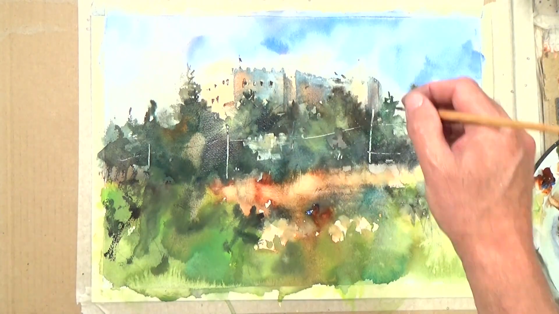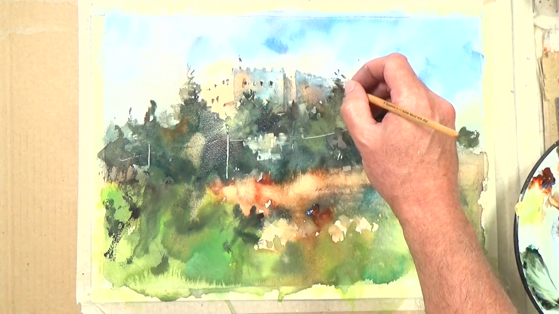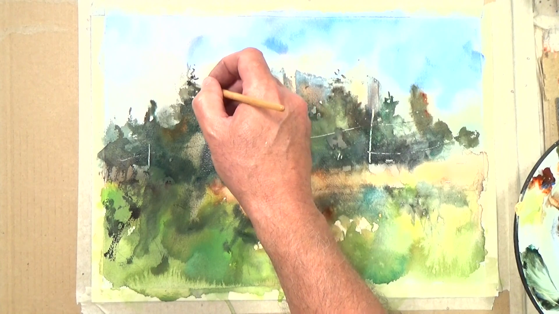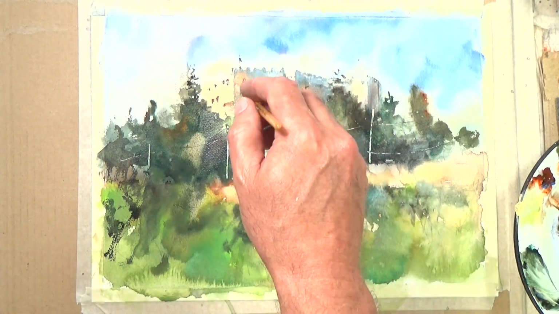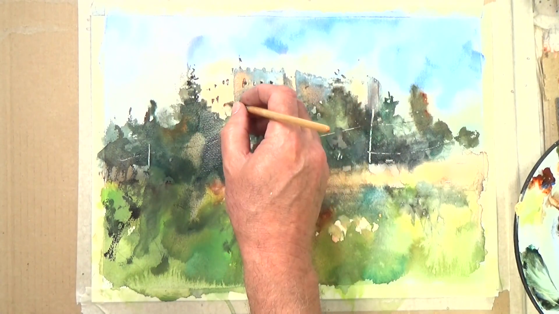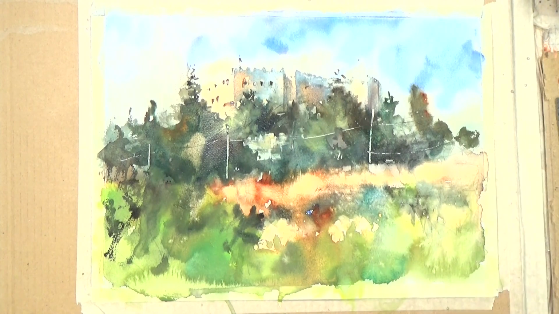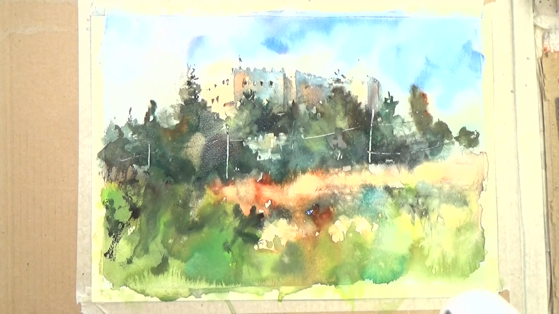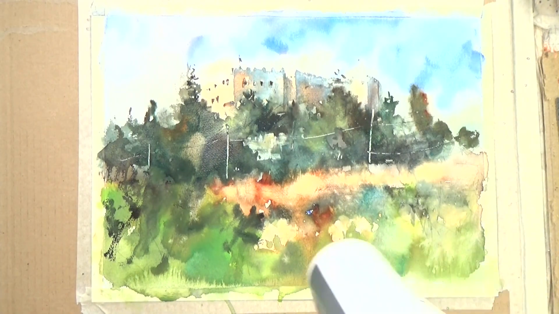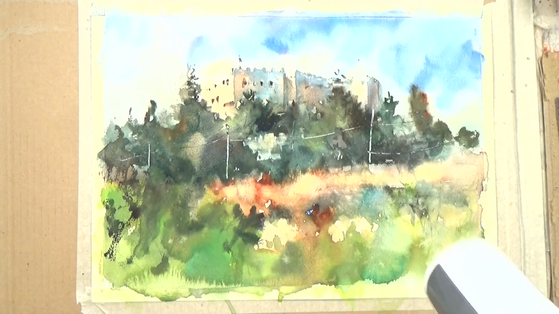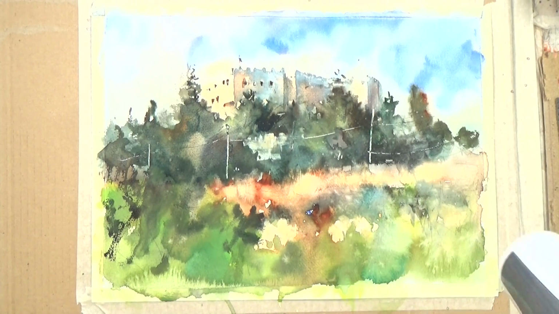Thought I'd put a little flag on the top of the castle wall there, just to bring extra attention to the view, to direct the viewer to that particular spot. And then I speed dry it just so that I can get the finishing touches done.